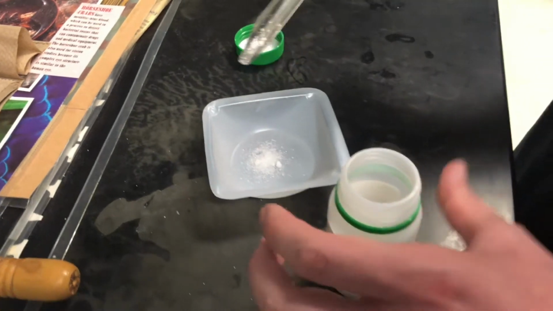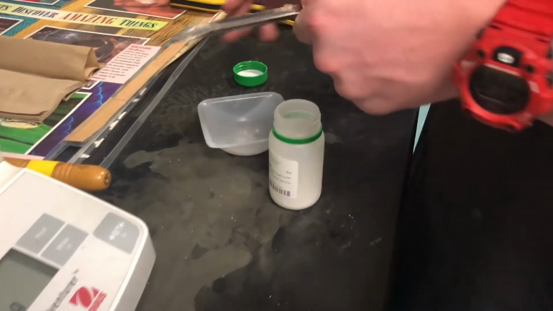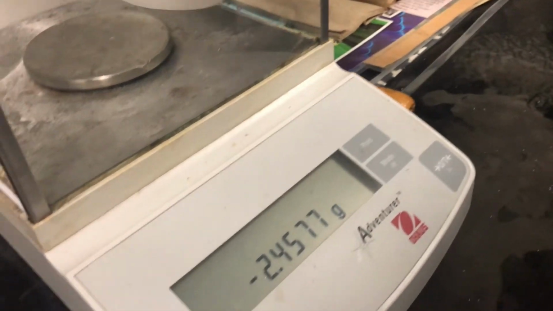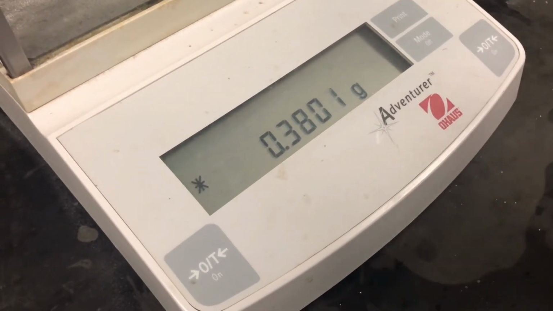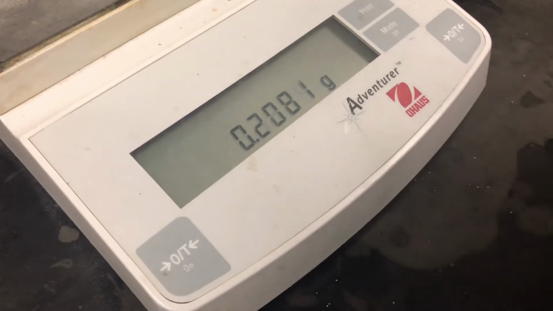A scoop was used to transfer sodium acetate from the bottle to the weigh boat. This was done slowly in order to make sure the changes in mass were incremental so that a precise measurement could be obtained.